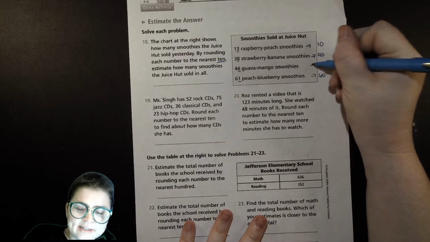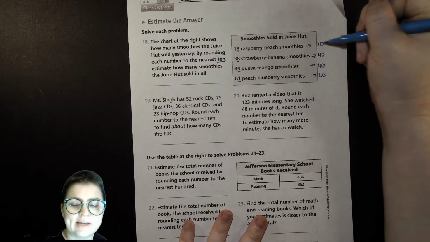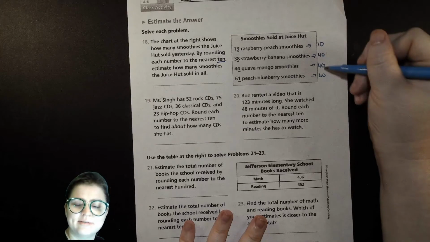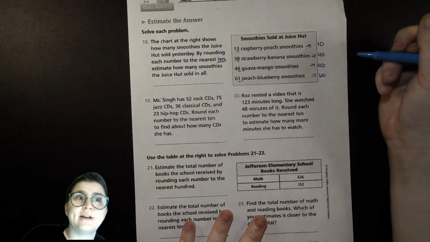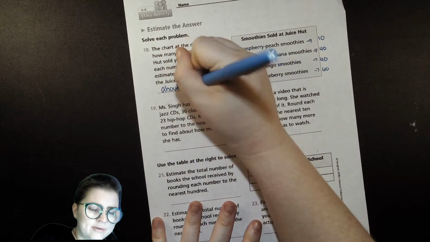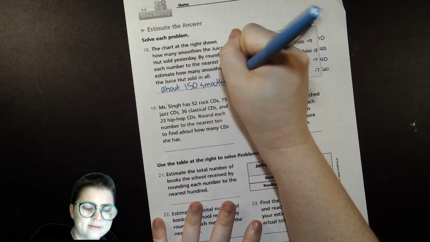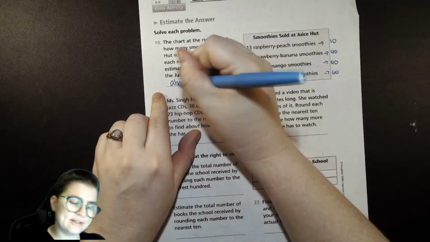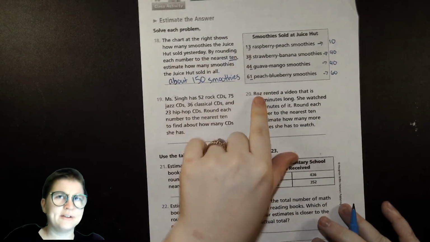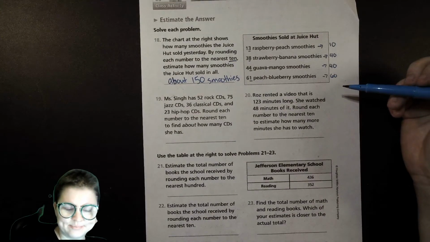So I'm going to quickly add these by doing 40 plus 60, that's 100. 10 plus 40, that's 50. 50 plus 100 is what? About 150 smoothies. Now, it's really important that I include this about, so anyone who's looking at this is going to be like, oh, yeah, she wasn't trying to add all these, she was just estimating. She just said rounded them. Important.